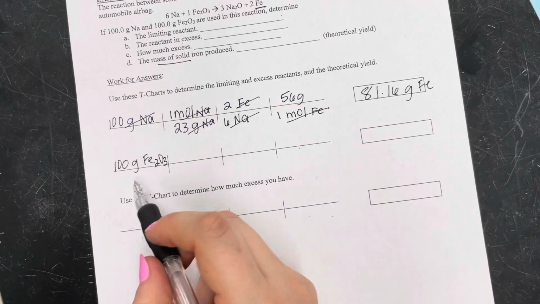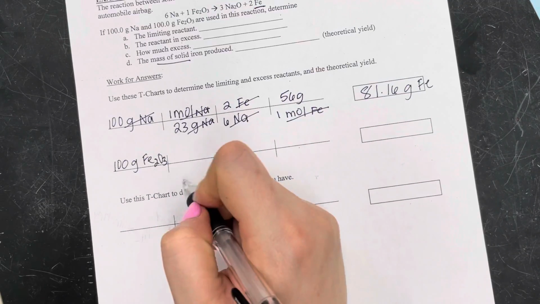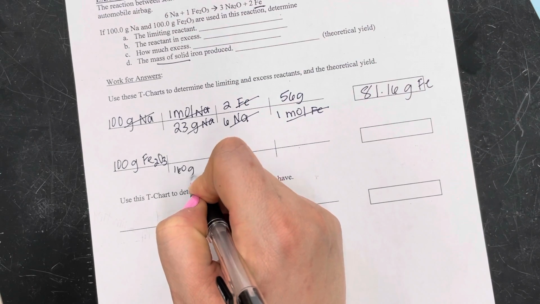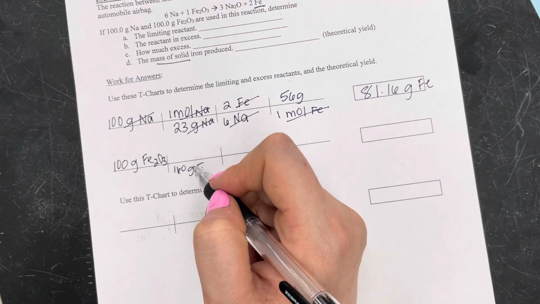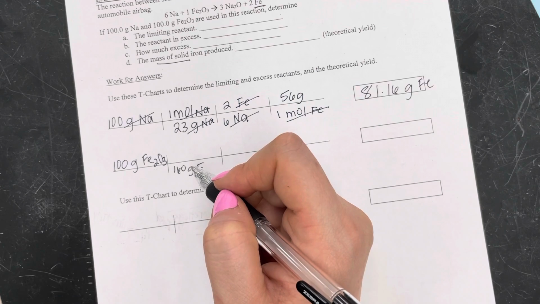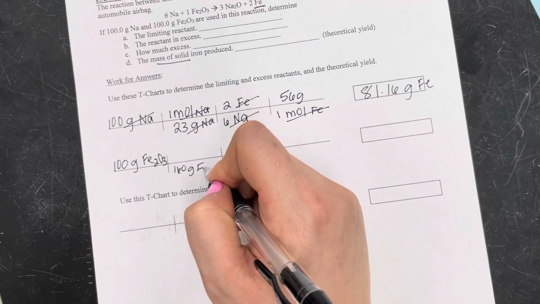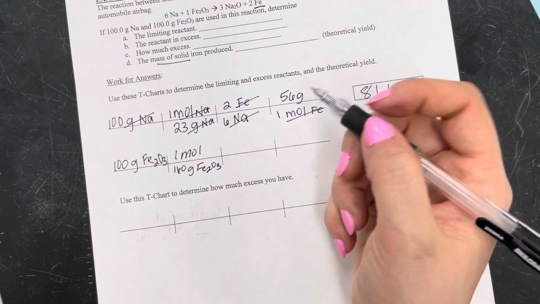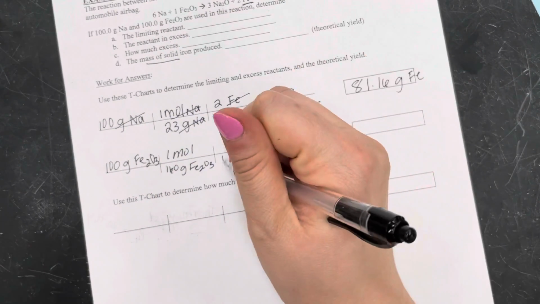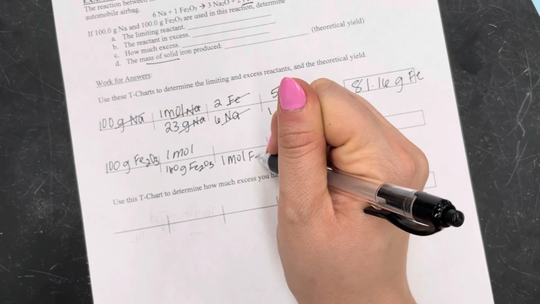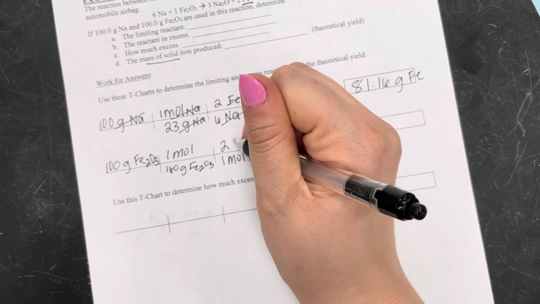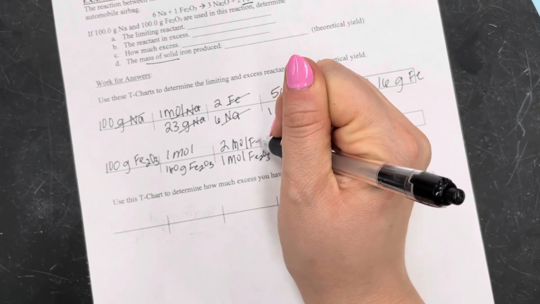Now you do it with the other substance they give you, Fe2O3, and you do the same thing. So the molar mass of Fe2O3 is going to be 160. Fe2O3 for every 1 mole. In our reaction, we have 1 mole of Fe2O3 for every 2 moles of Fe.